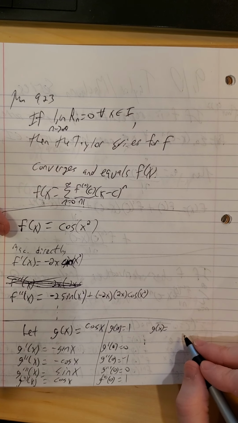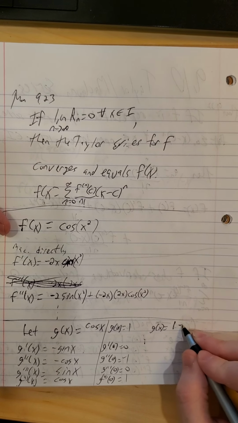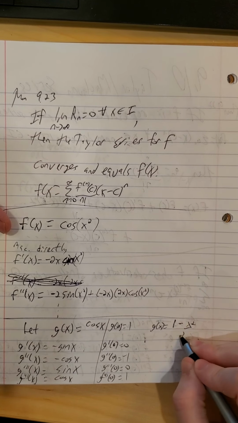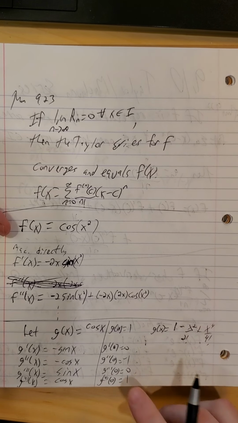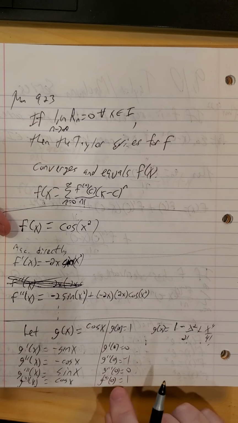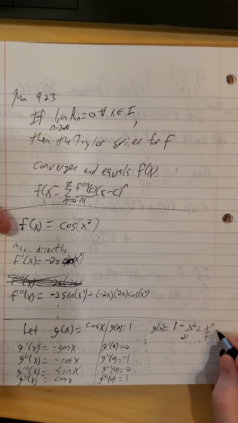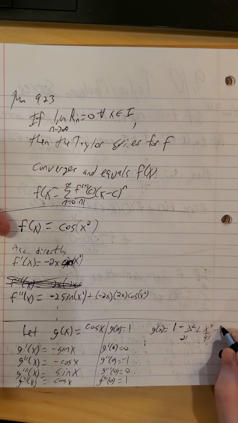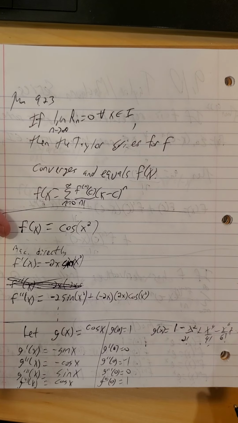So then we could express g of x as 1 minus x squared over 2 factorial plus x to the 4th over 4 factorial. So notice the first, third, fifth, etc. terms are dropping out. Minus x to the 6th over 6 factorial plus etc.